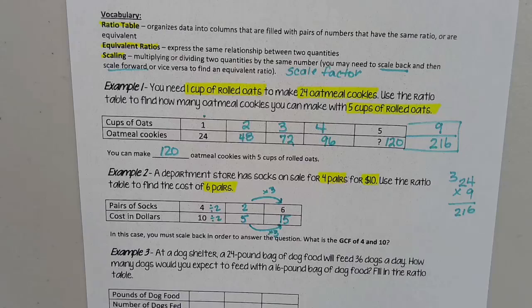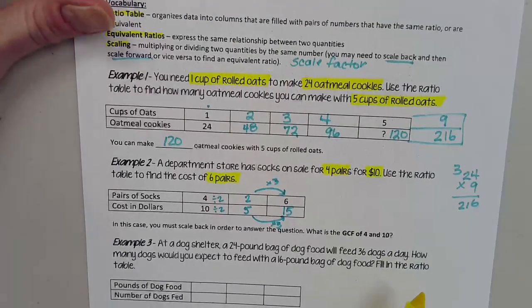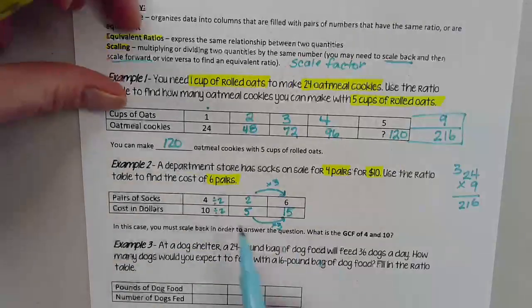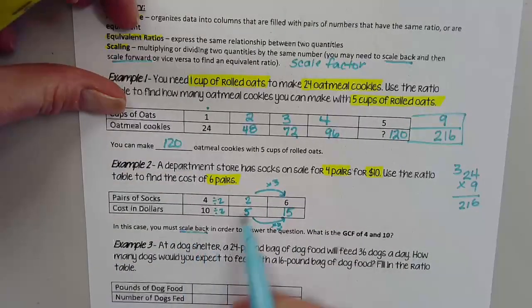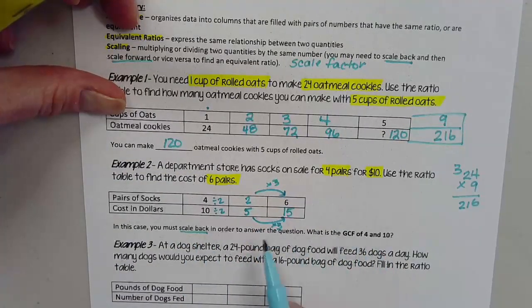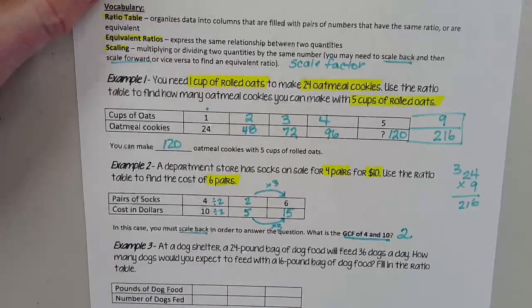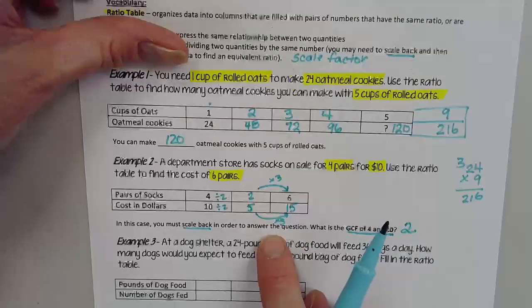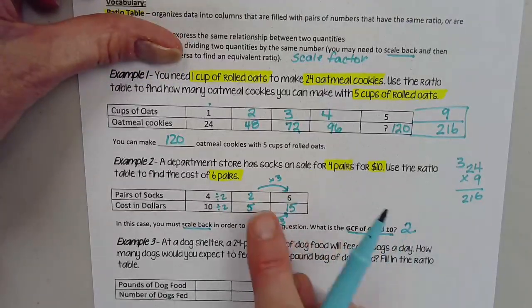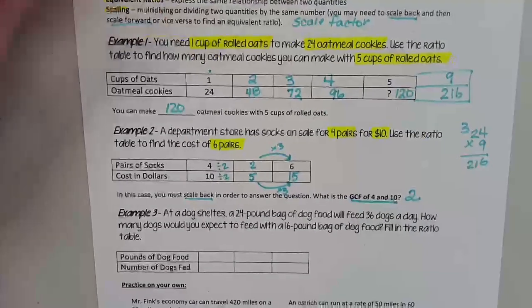So I want to find that multiplicative relationship so I can find the parts that are missing. In this case, we had to scale back. We had to make it smaller before we could go up. And to do that, we found that the GCF of 4 and 10 was 2, and that's what we divided by so that we could simplify the ratio and then scale up, or multiply by 3, to find our answer.